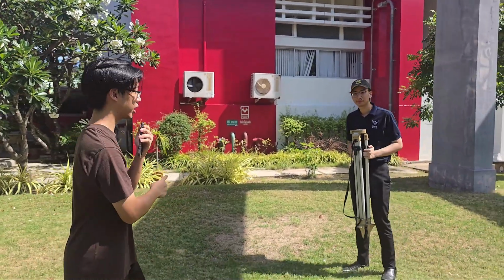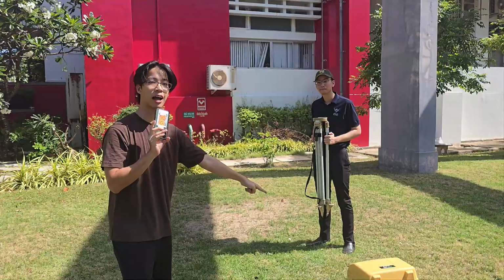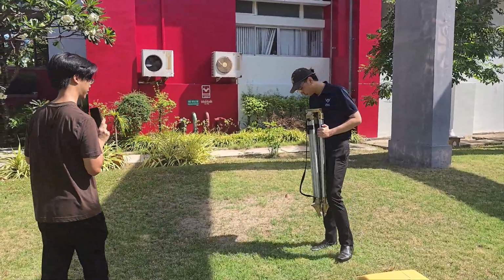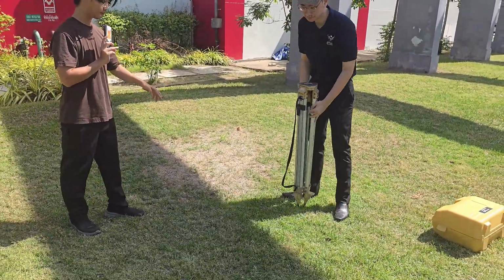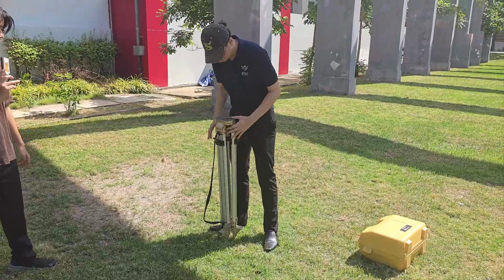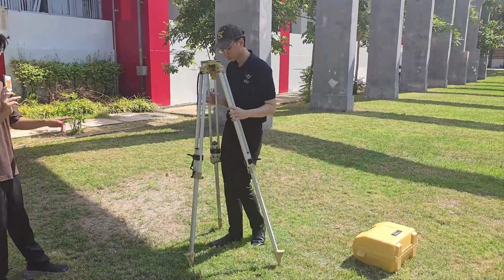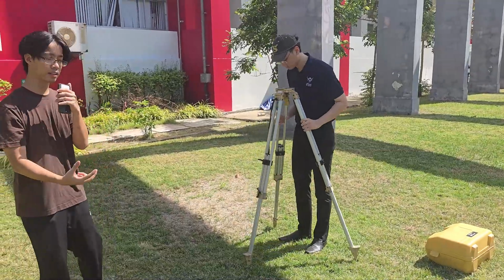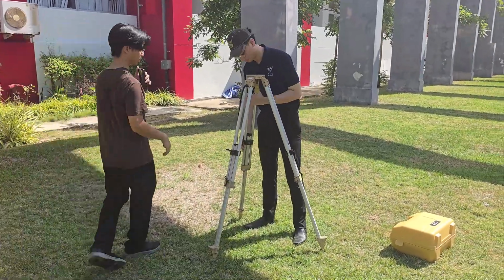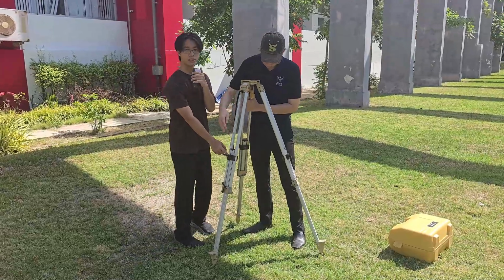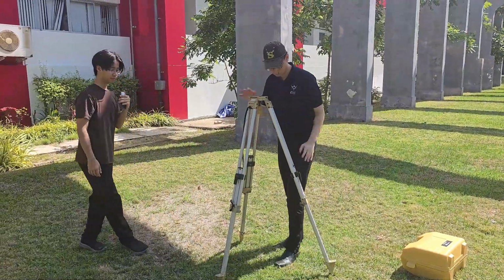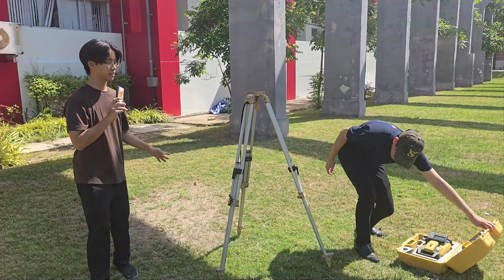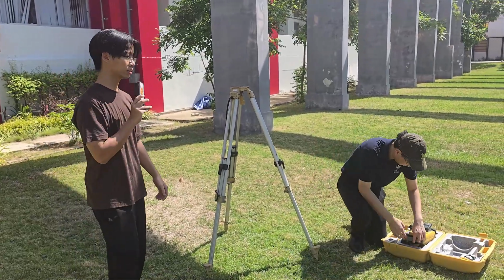For the first point, we're going to set up our tripod, and then we're going to set up our total station on the tripod. So let's start setting up the tripod. First, we need to find the peg here, and then put down the tripod. Then extend its legs. Make sure that the center of the tripod is on top of the peg. For this type of tripod, the lock mechanism is here, but for some tripods, the lock mechanism is down here and you need to screw it in. Don't pin down the legs yet, because you need to set up the total station first.